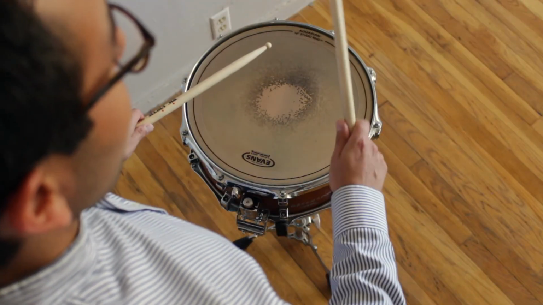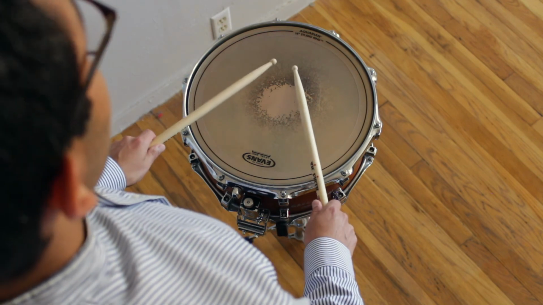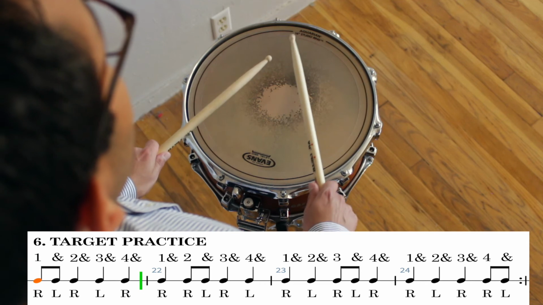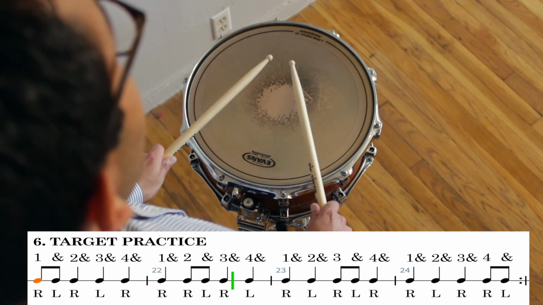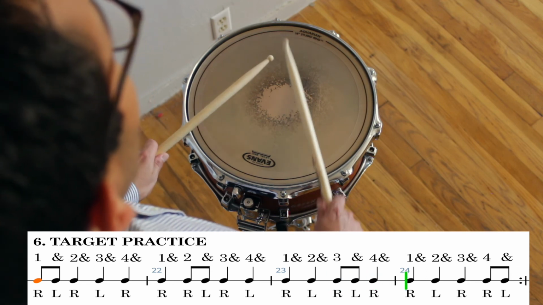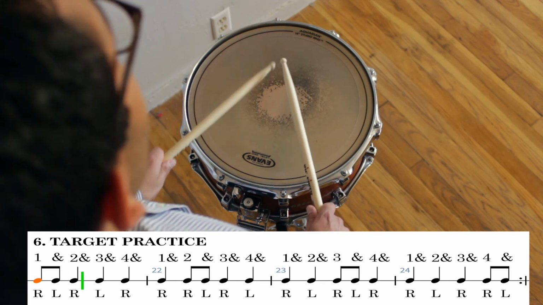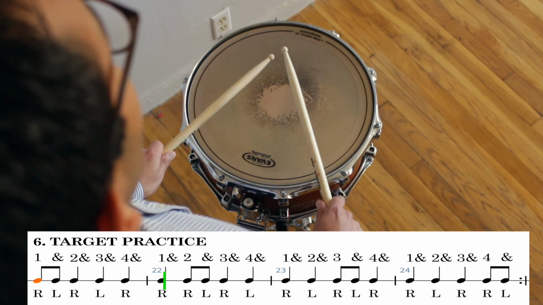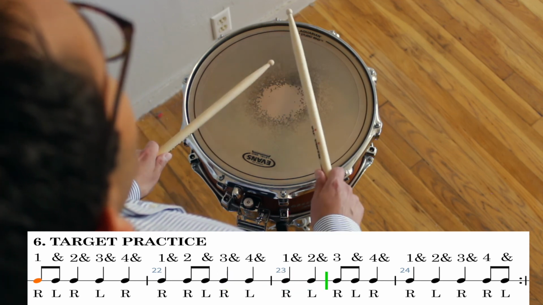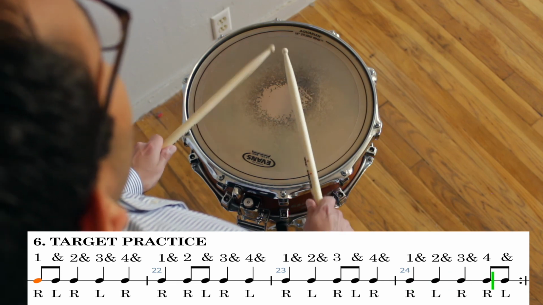Make sure that you are moving right when it says R and left when it says L. Ready, set, here we go. 1 and 2 and 3 and 4 and 1 and 2 and 3 and 4 and 1 and 2 and 3 and 4 and beginning. 1 and 2 and 3 and 4 and stop.